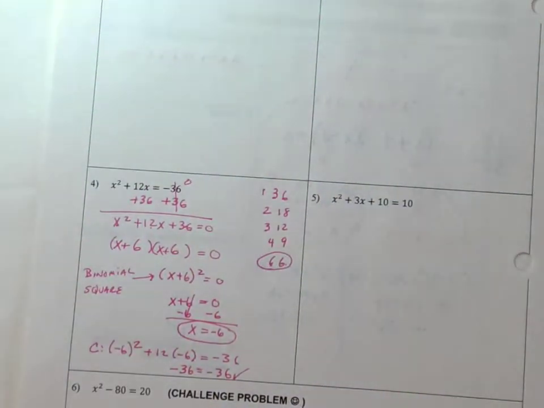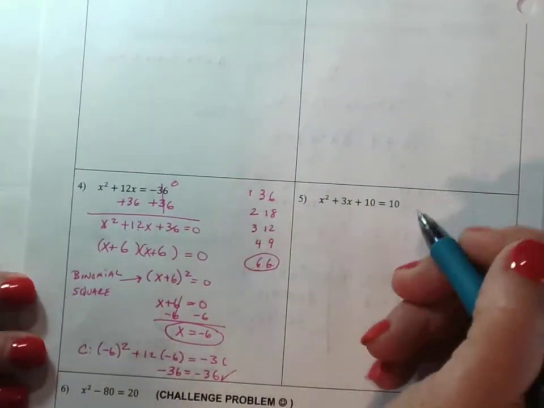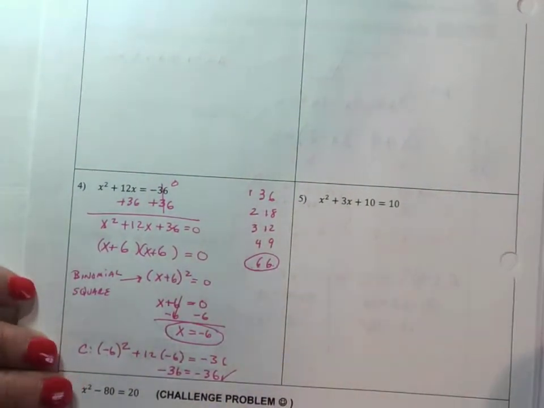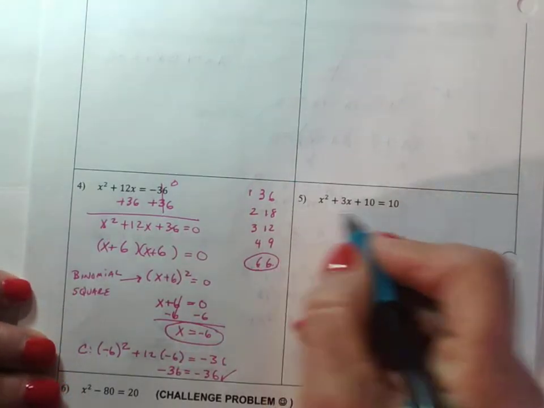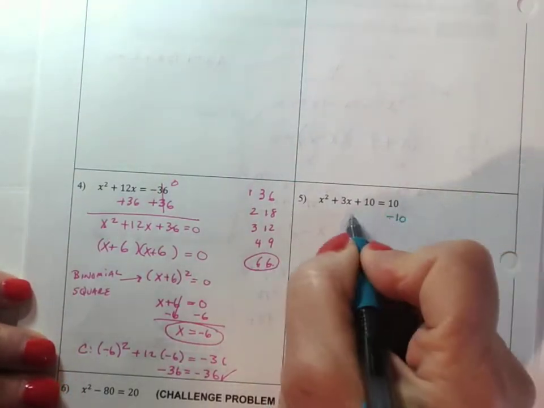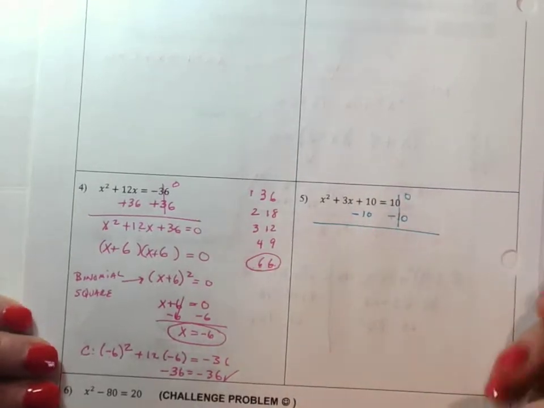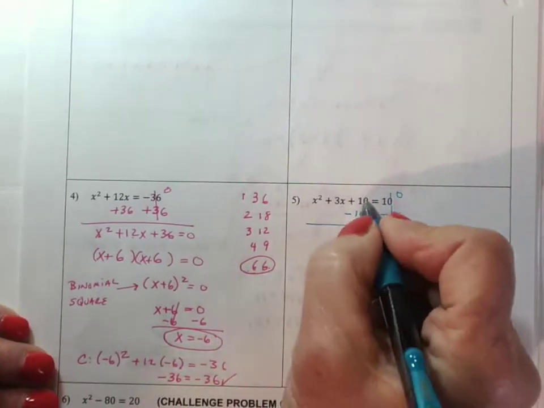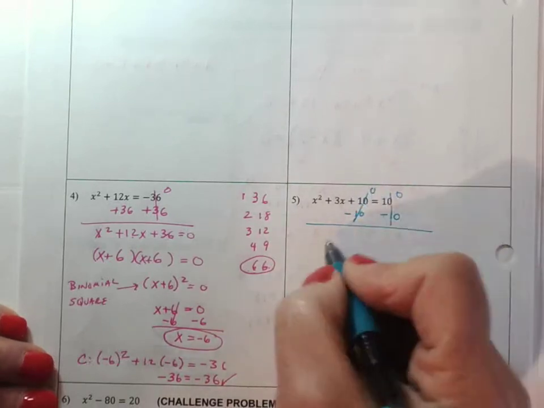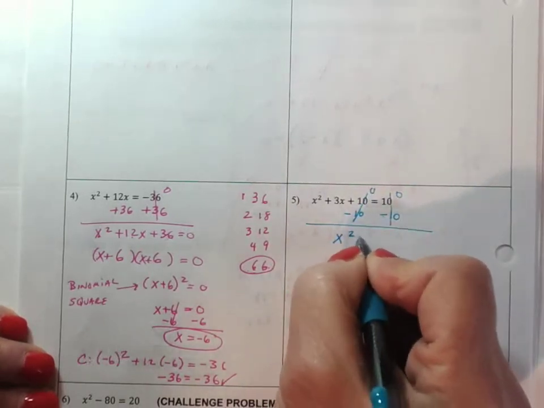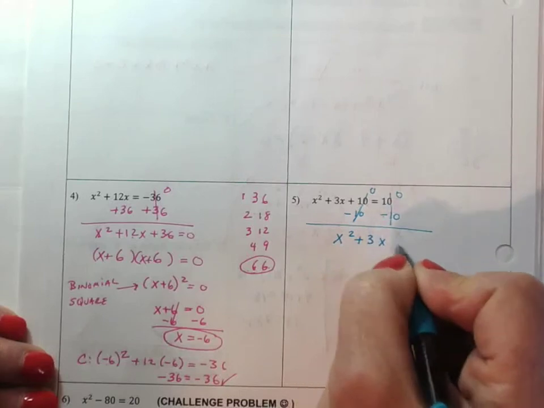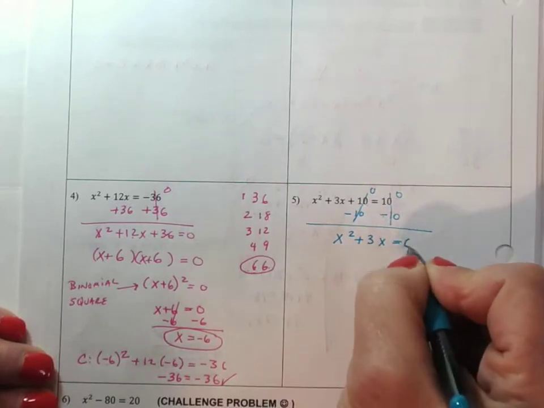Number 5 is slightly different, and I want to show you this. Okay, so here we're going to subtract 10 from both sides, because that's going to give us 0. So we have x squared plus 3x equals 0.